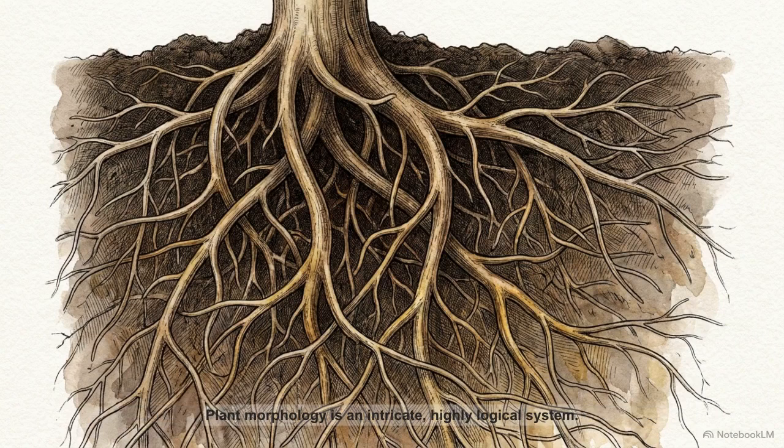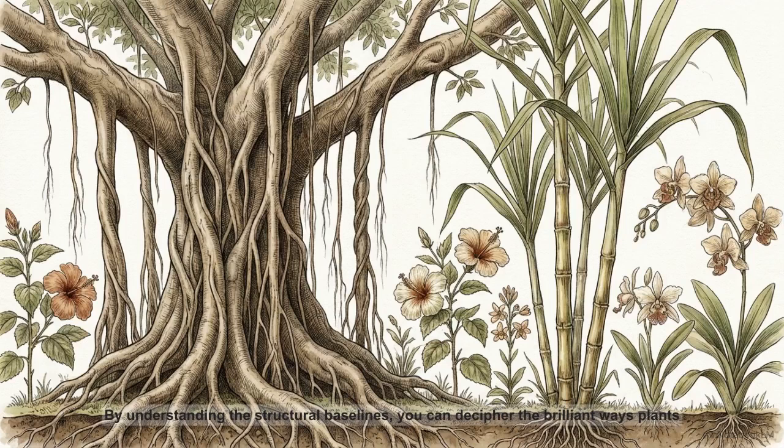Plant morphology is an intricate, highly logical system. By understanding the structural baselines, you can decipher the brilliant ways plants engineer their own survival.